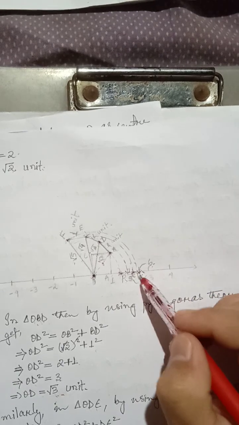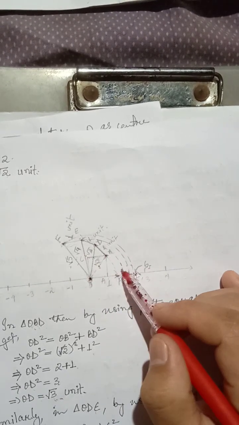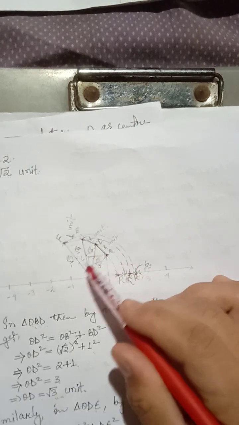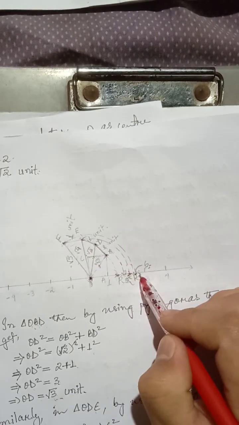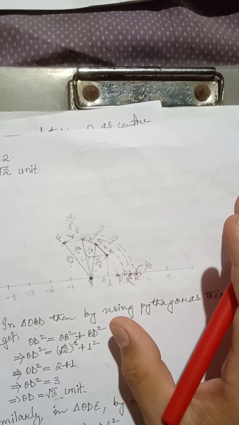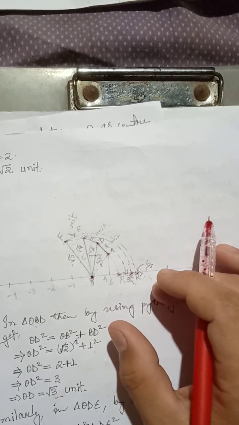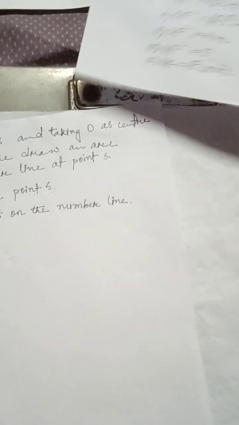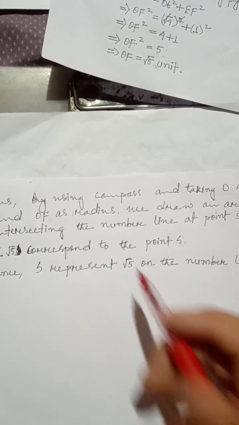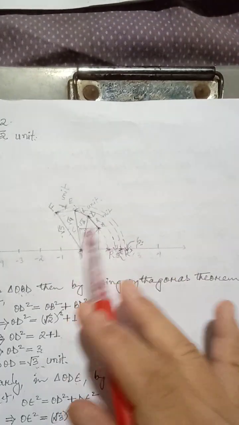So what is this point? We just name it point S. Likewise, you have to do it. You have to represent root 5, or any root values, on this number line. That is easy. If you have any confusions, or any problem in understanding this, you can ask me in the comment section. Then we have to state, or write, how we proceeded, how we did this.